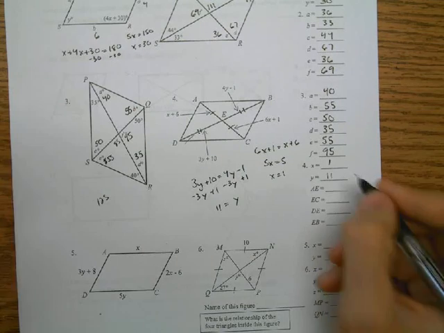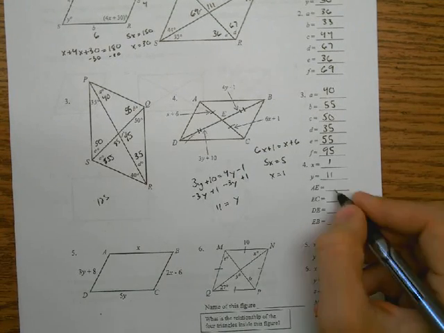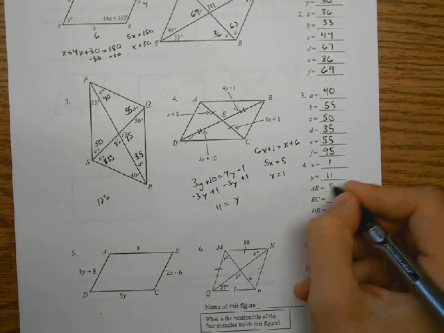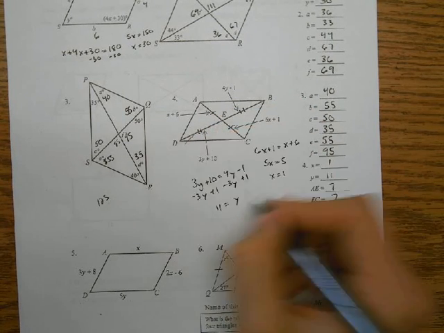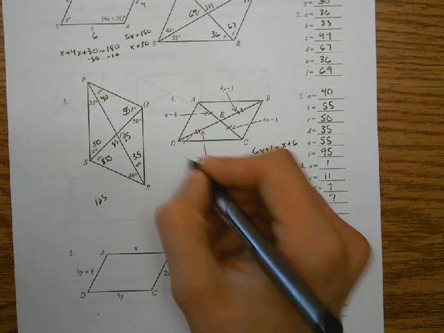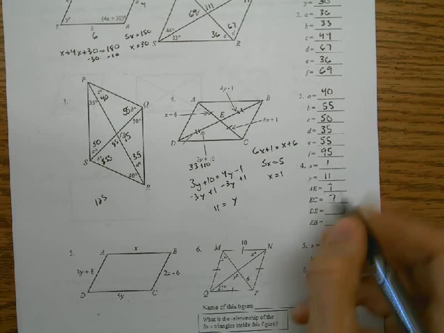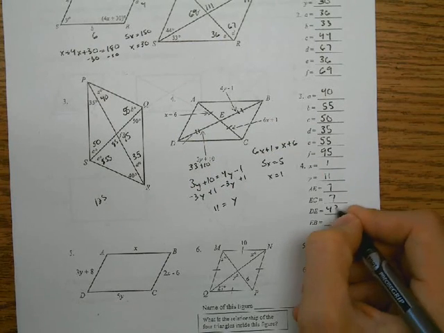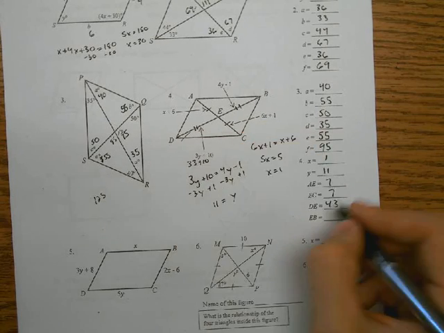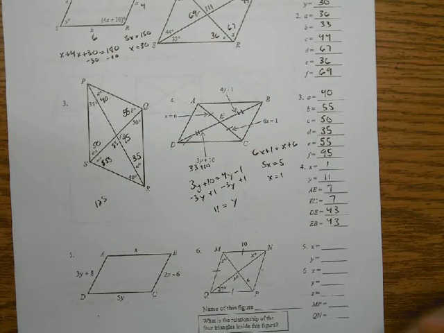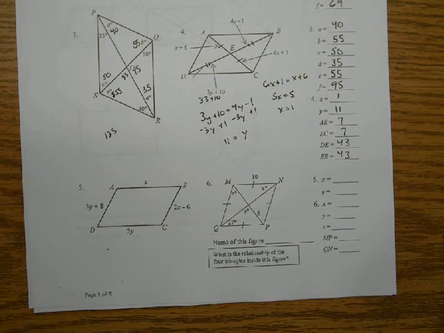And then it goes back and it's going to ask me for side lengths. So AE is going to be 1 plus 6, so that's going to be 7. EC, also 7. DE is going to be 11 times 3, so 33 plus 10, which is 43. And then EB is also going to be 44 minus 1, which is the same as 33 plus 10, 43. Those should match up.